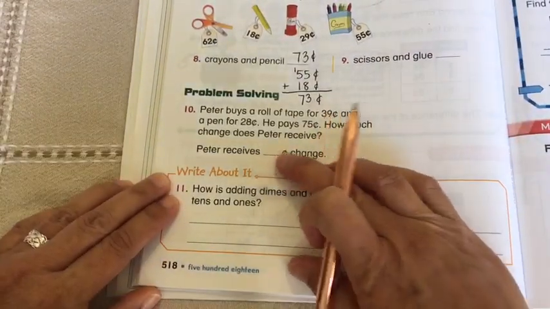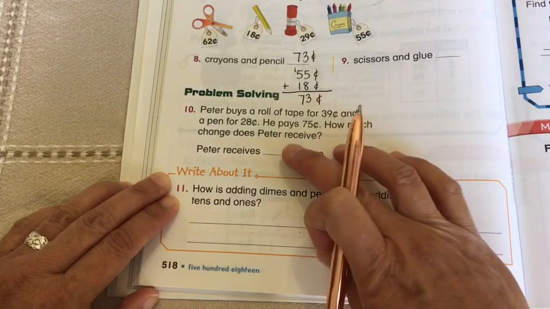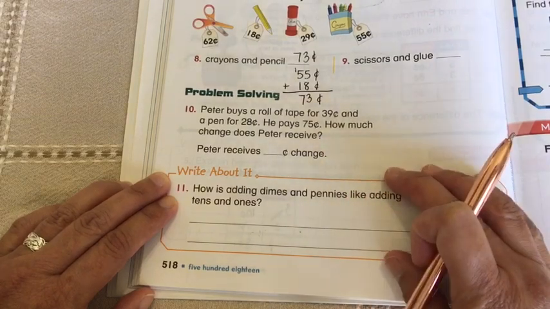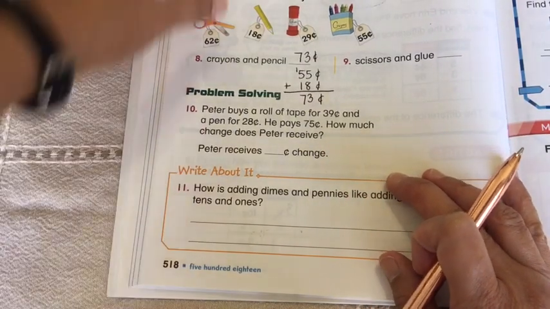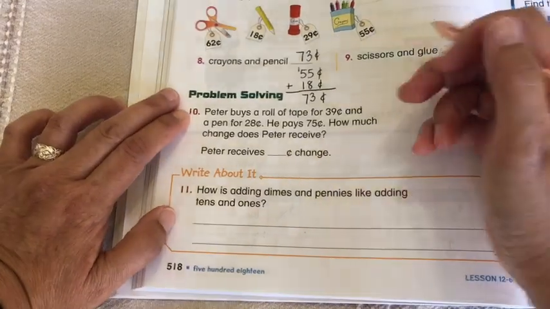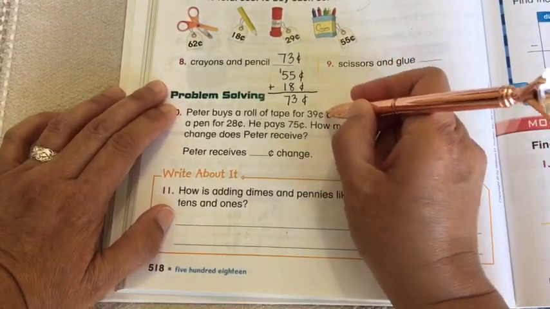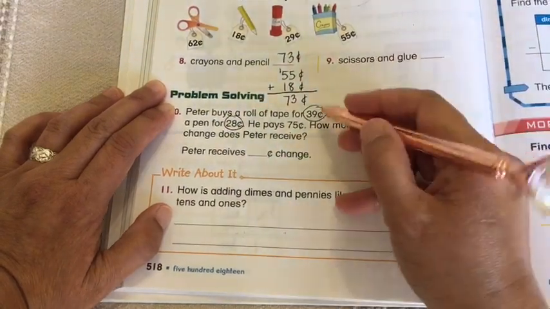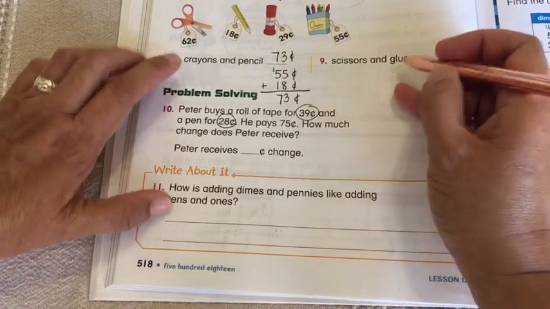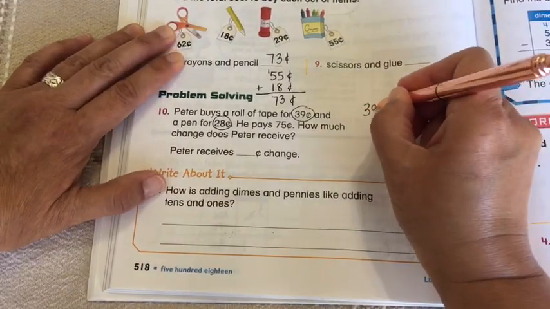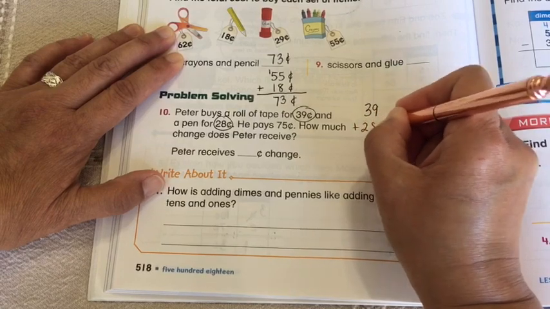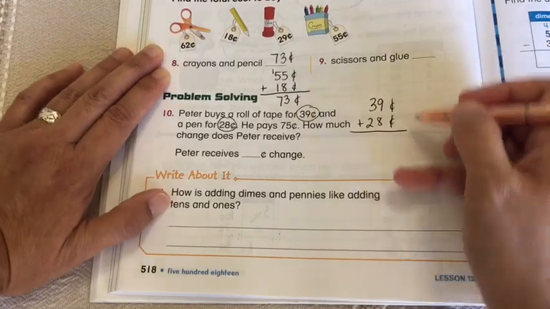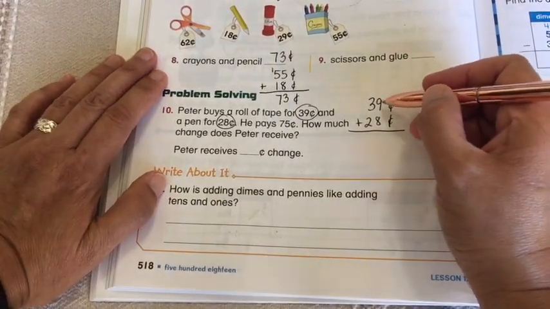Number 10 says Peter buys a roll of tape for 39 cents and a pen for 28 cents. He pays 75 cents. How much change does Peter receive? Ooh, I see a two-step problem here. First, we need to find out how much tape and a pen cost. All right, so let's put that together. Pen and tape. I'm adding. I'm putting a cent sign. I will have some regrouping to do. Go ahead, you know what to do.